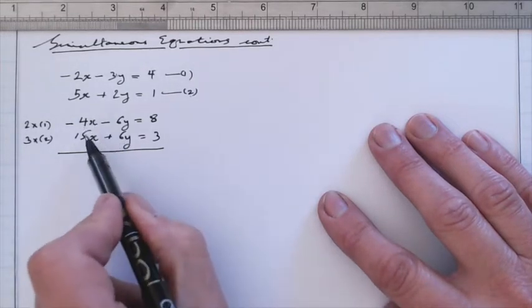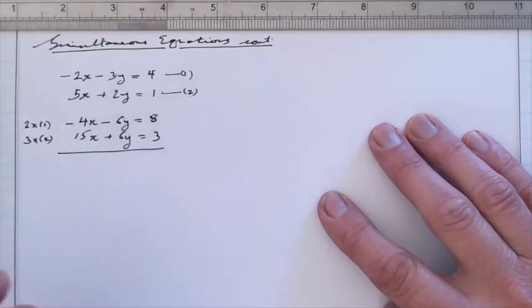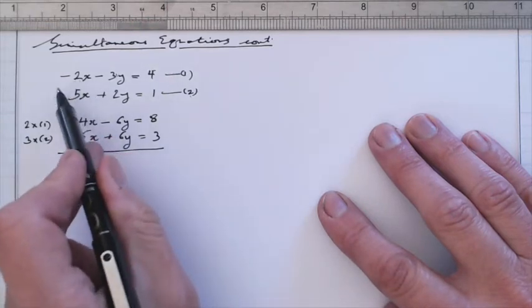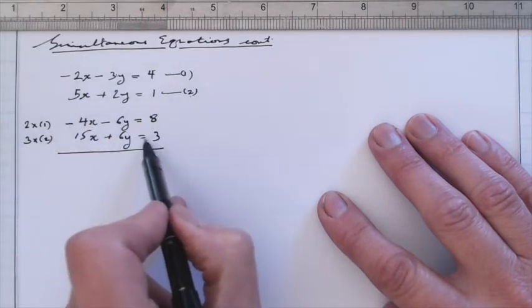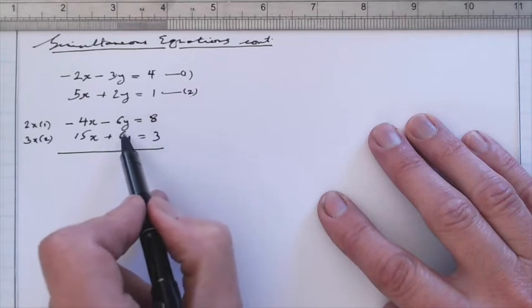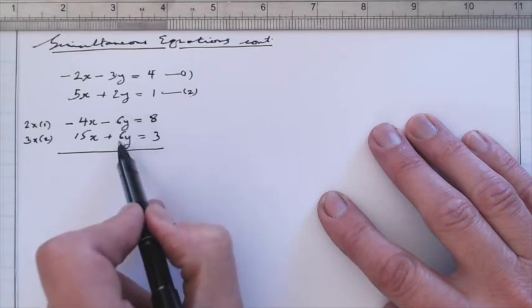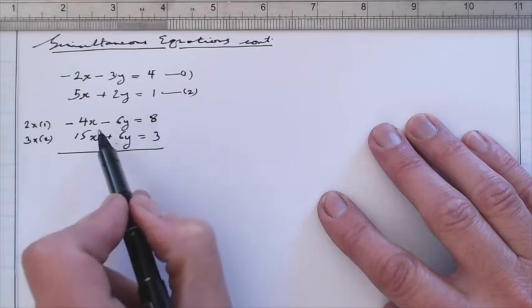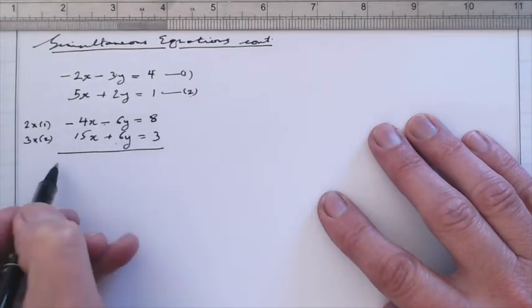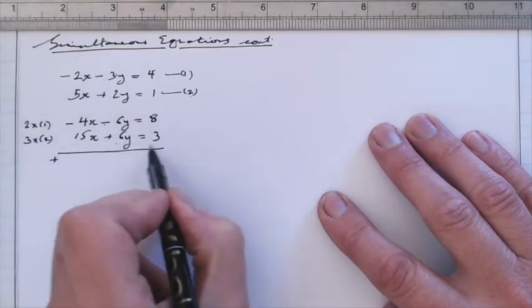So these are the same equations as these in essence, but here we've multiplied by 2, here we've multiplied by 3, and we've managed to now engineer it so that these terms have the same coefficient. Because one has a different sign, we're going to add these two equations together now.